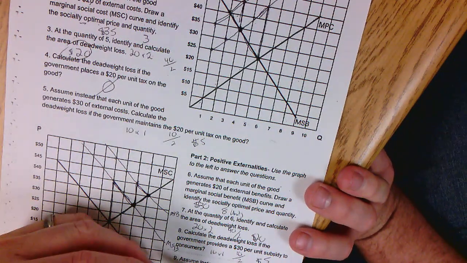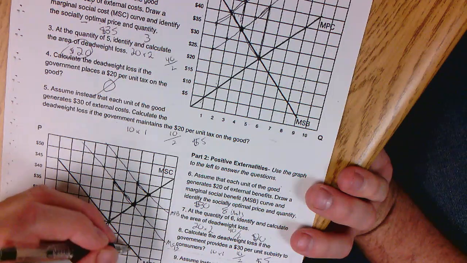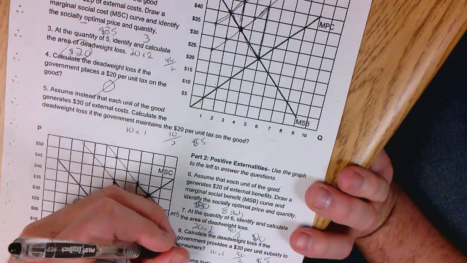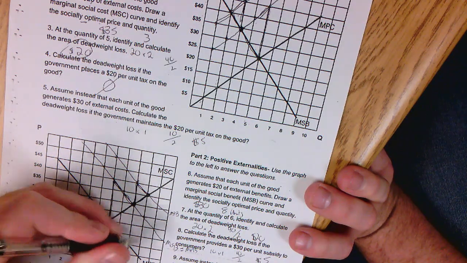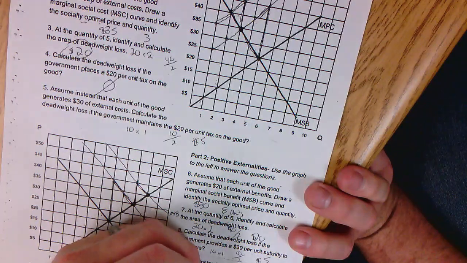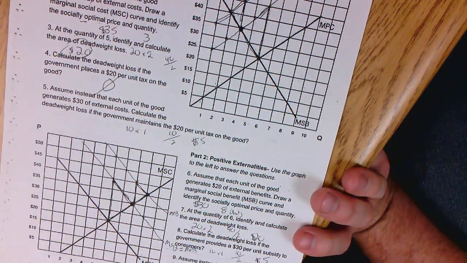Assume instead that the government provides a $20 per unit subsidy to consumers, calculate the dead weight loss. If that subsidy was for $20, that would make our social benefit and private benefit the same, because now that's moving the private benefit up by $20 to this curve right here. And so in that case, we'd have no dead weight loss because we're at the optimal level again. Sorry, I know that cut off a little bit. So yeah, no dead weight loss there.